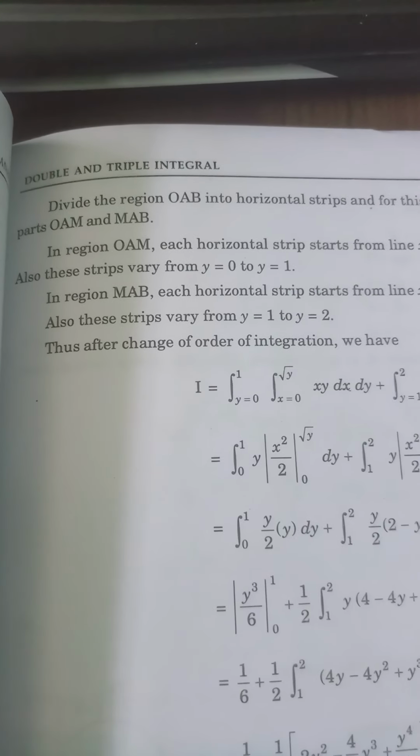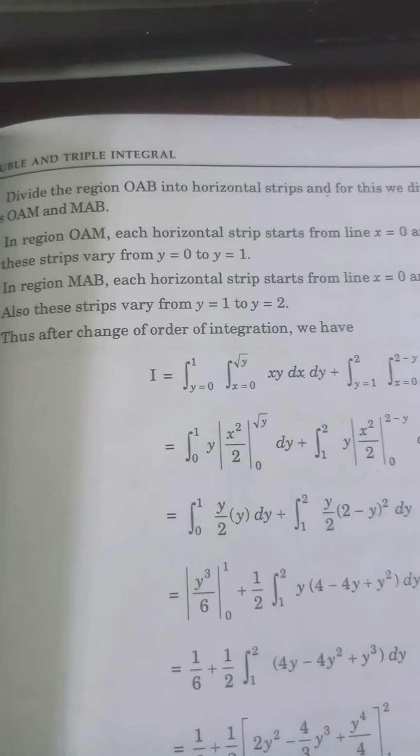Also these strips vary from y equal to 0 to y equal to 1.